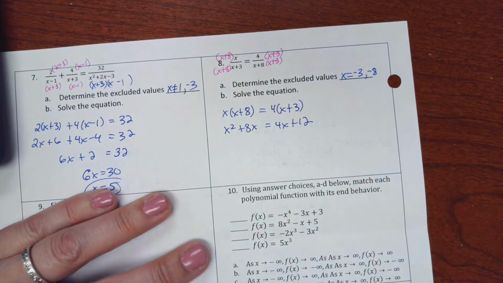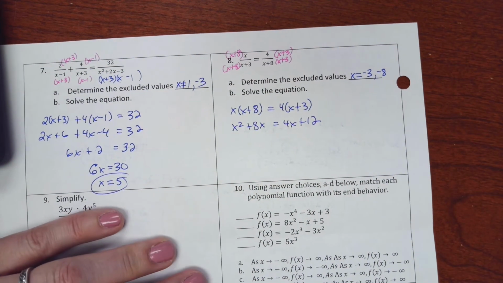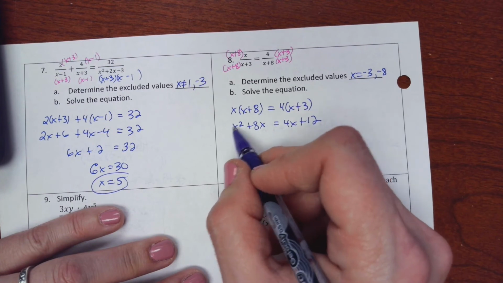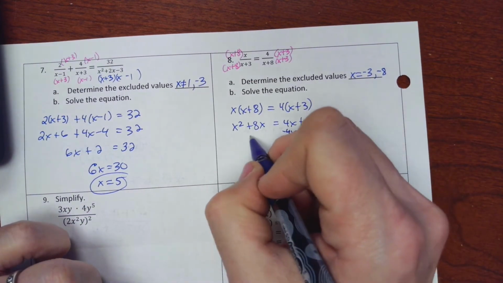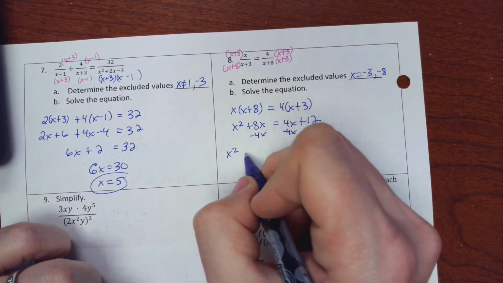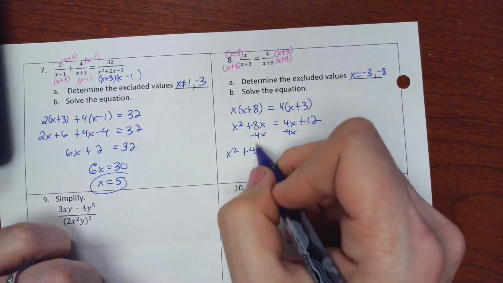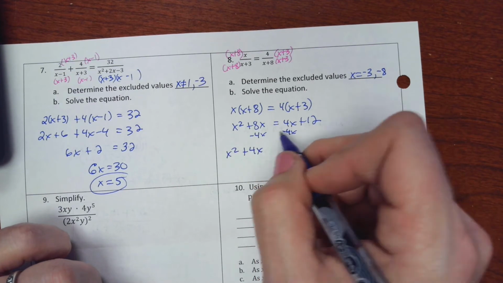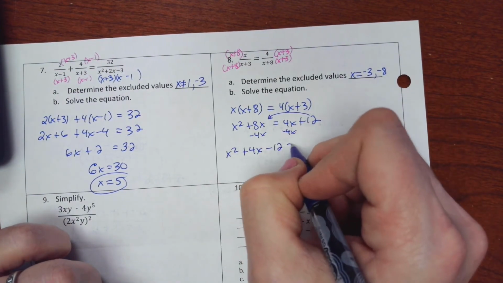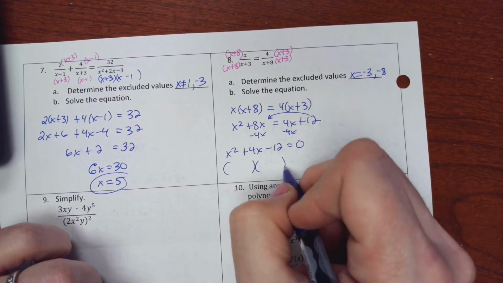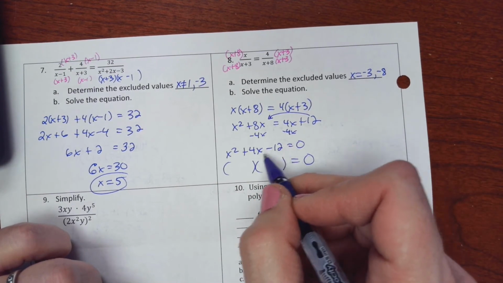So now I notice that I am going to have to factor. So I need everything brought to the left side because that's positive here and I want to stay that way. So take away 4x. So I got x squared plus 4x, because 8 minus 4. And this 12, there's nothing to go with, so we just bring it over here. Positive turns into negative 12. All right, let's factor. Let's see, what multiplies to 12 and makes 4?